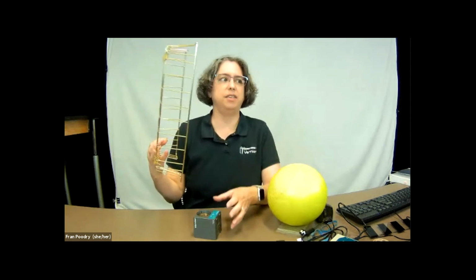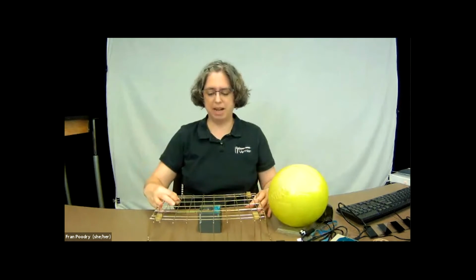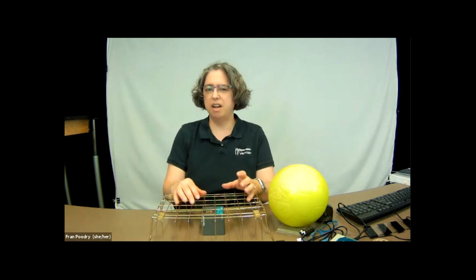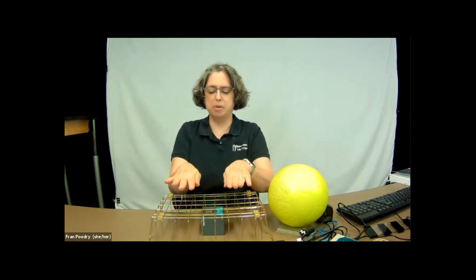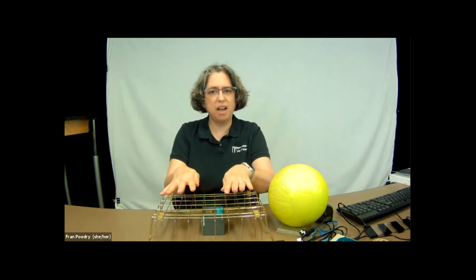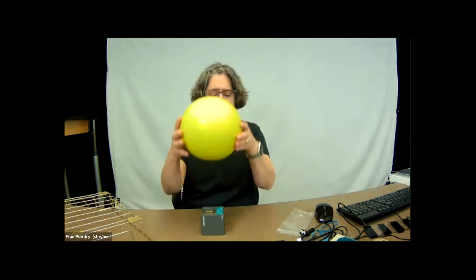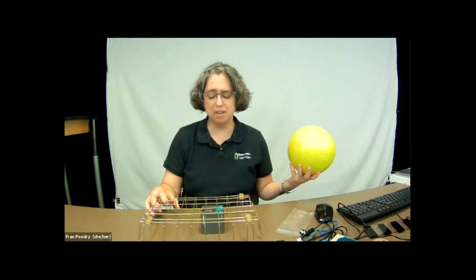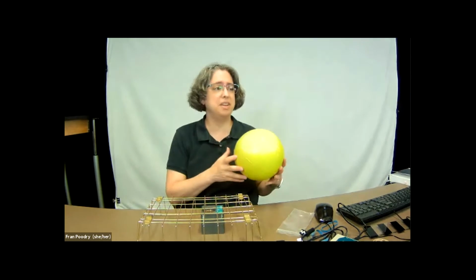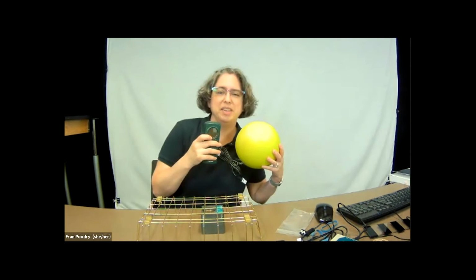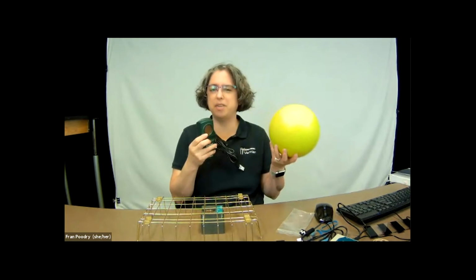Then we usually like to use one of these wire in boxes just to protect the motion detector. I've seen other teachers pile a couple of textbooks on either side. Probably this Nerf volleyball is not actually going to damage the Go Direct Motion or even the other motion detector, where the sensing element is a little bit closer to the plastic surface.